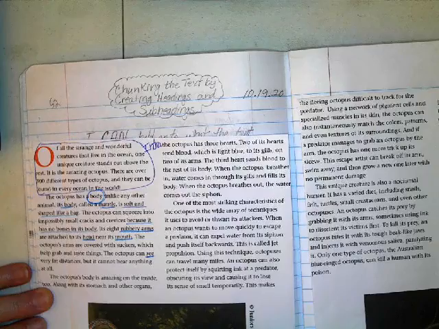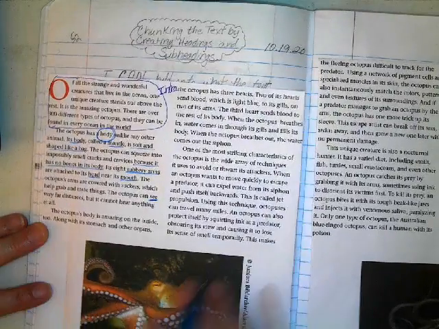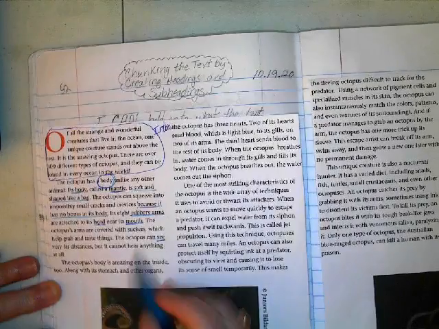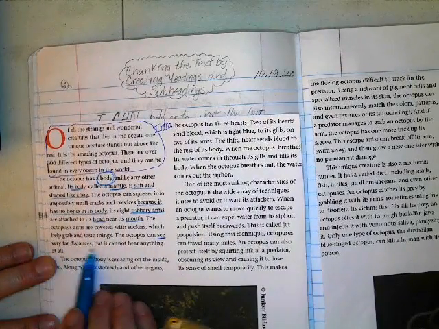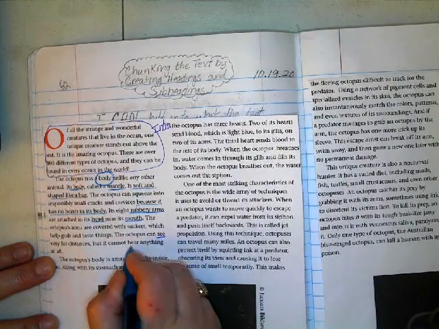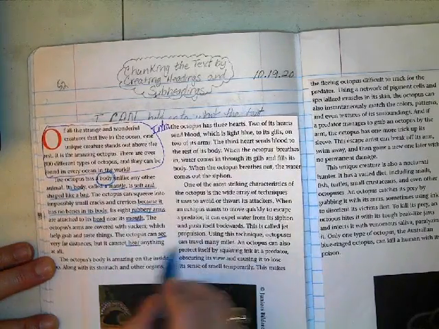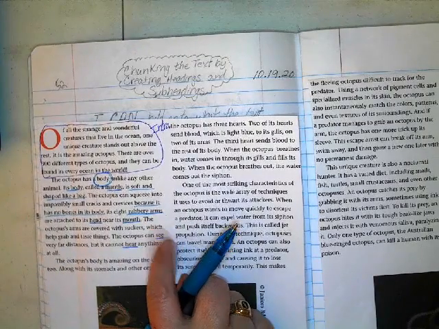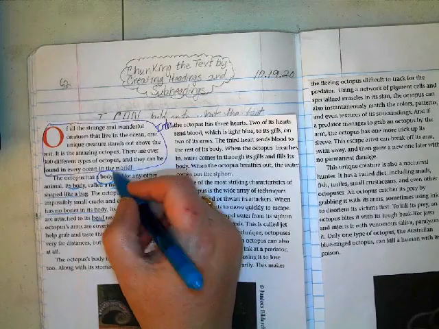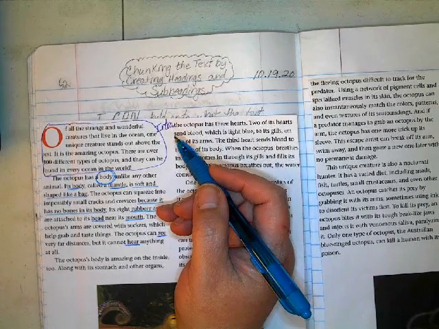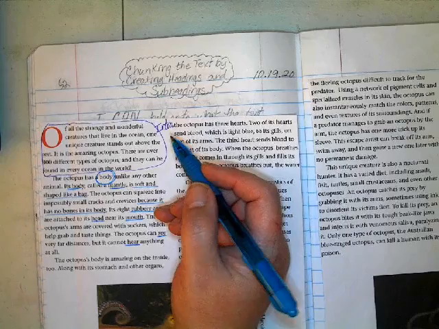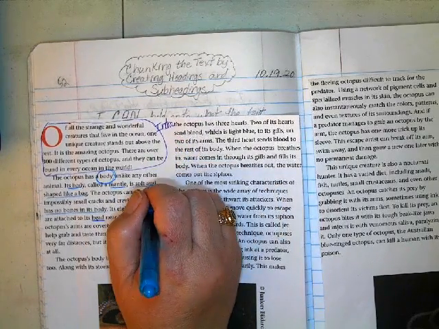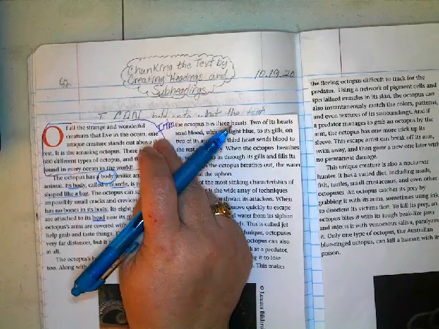And if you're not sure whether it has eyes or not, that's the purpose of the picture. You can see that eye right there. It can see very far distances, but it cannot hear anything at all. All of these have to do with the body. So, is it on target with the body? Yes, it is. And we could go ahead and create some type of heading that says body, just like we did with the intro.